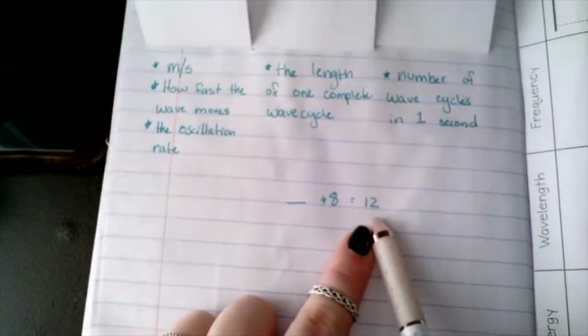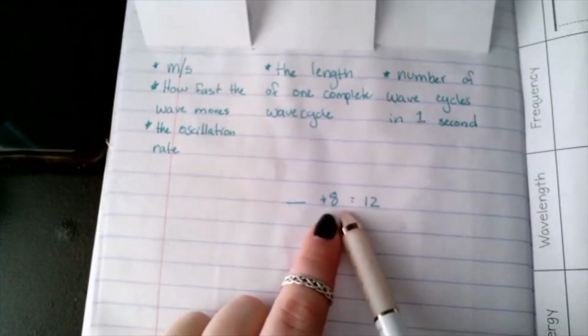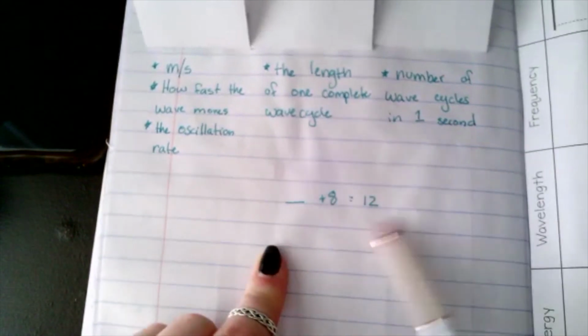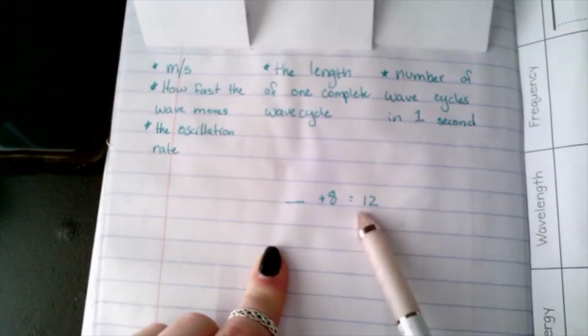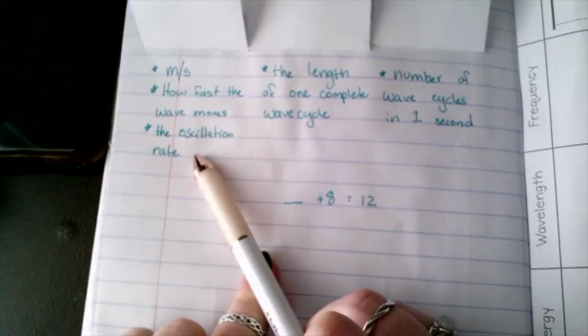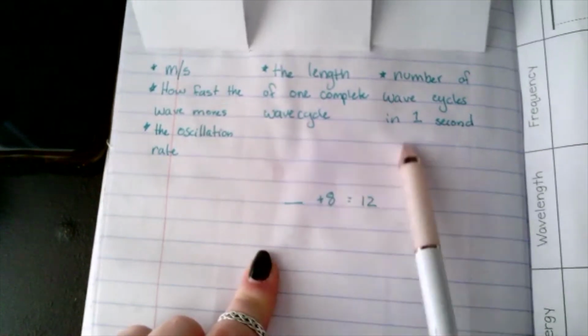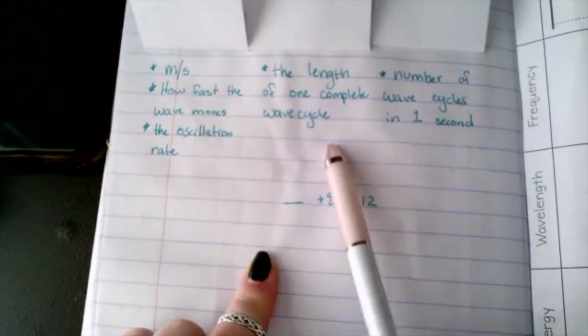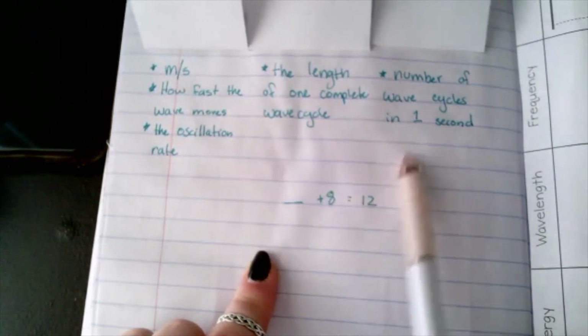Okay? So this idea of having an answer and having a variable to figure out something defines a relationship. So because we can use velocity, wavelength, and frequency in a math problem together, they have a relationship. They define each other.